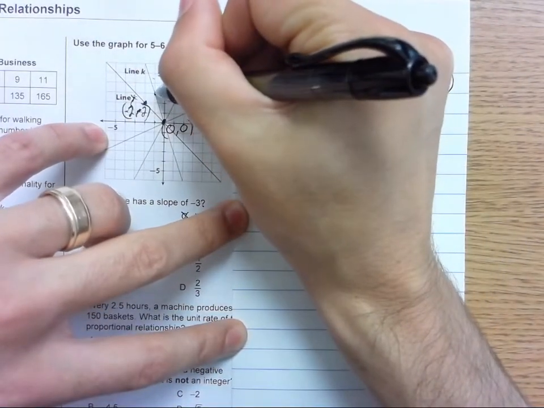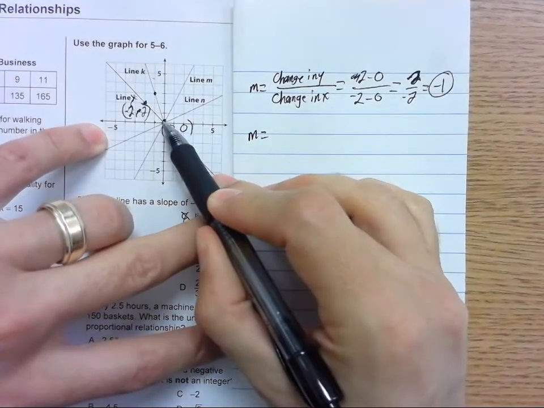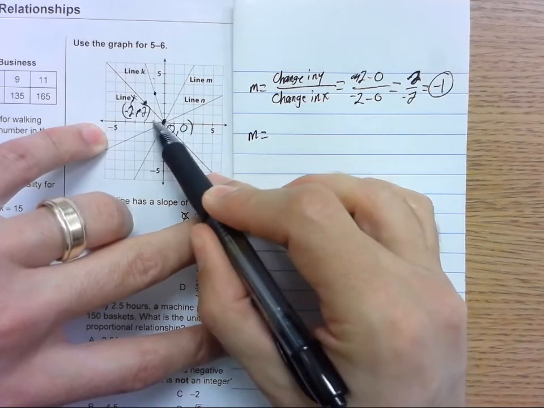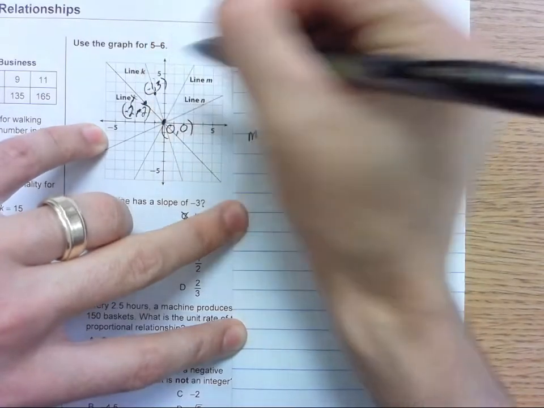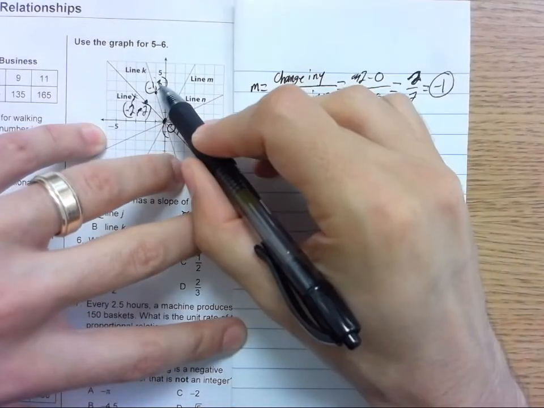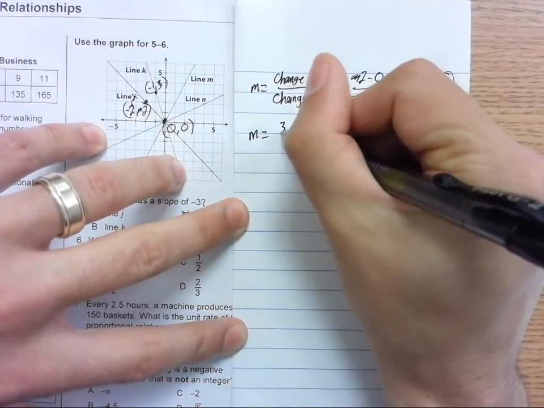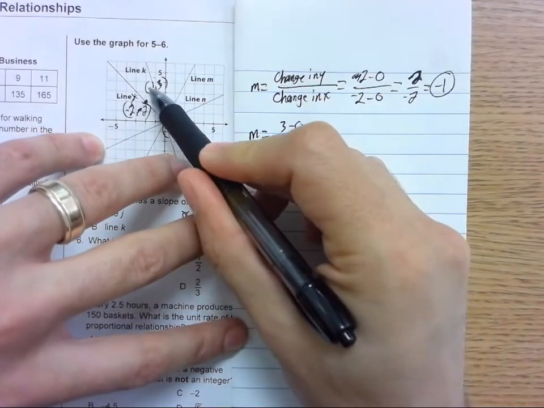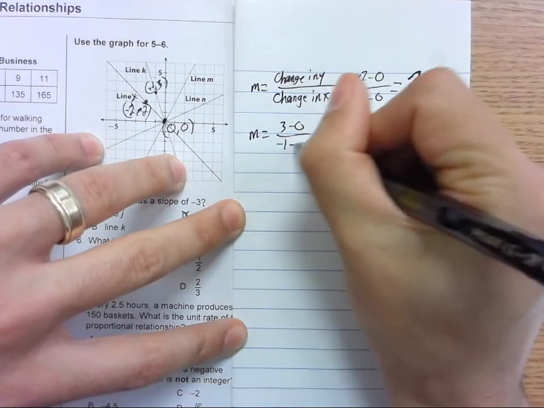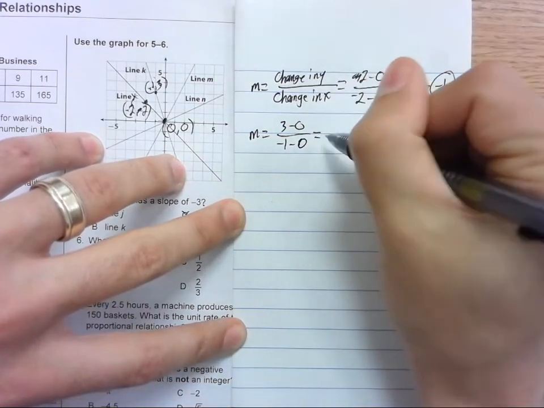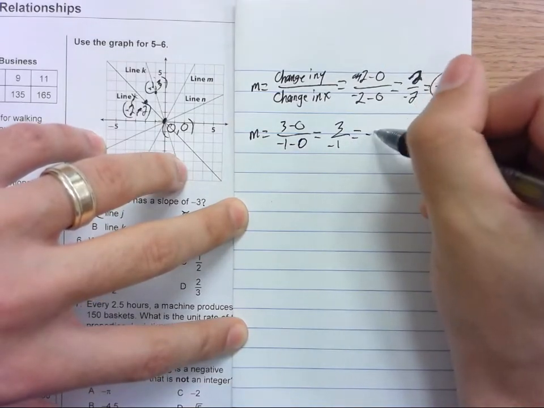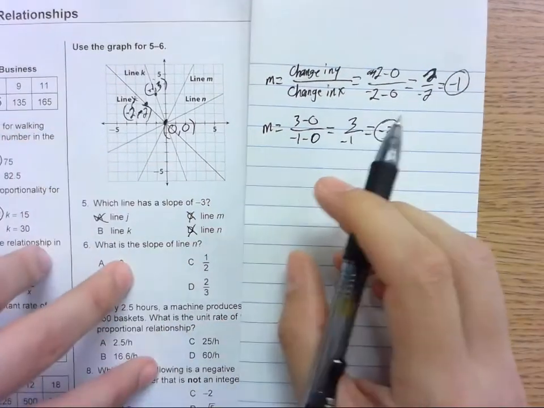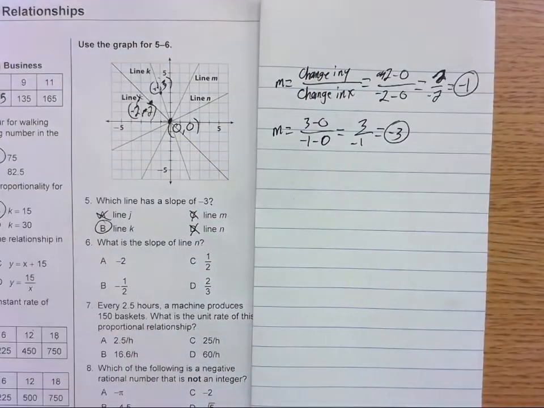Let's pick 2 points. Let's pick this point right here. This ordered pair would be -1 and 3. So let's do change in Y. So it'd be 3 minus 0 over change in X, -1 minus 0. And we get 3 over -1. 3 divided by -1 is -3. That's the slope we're looking for. 5 has to be B.